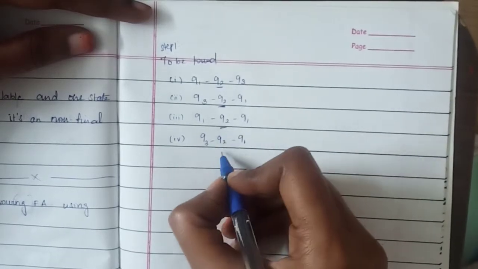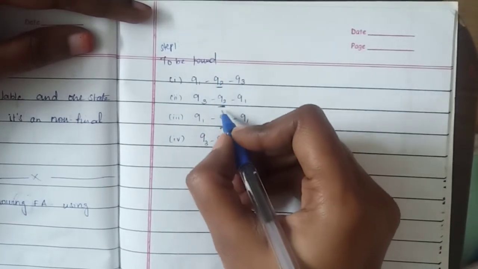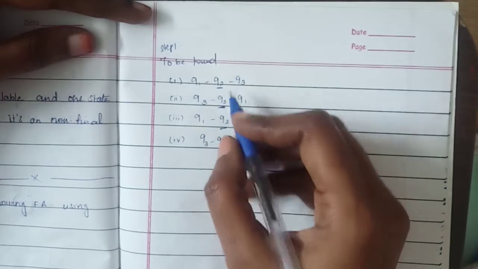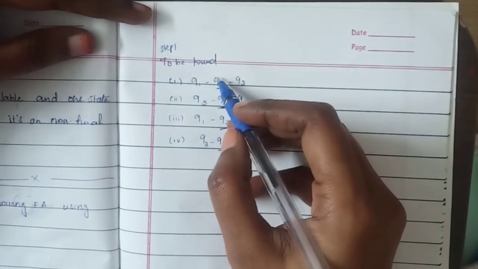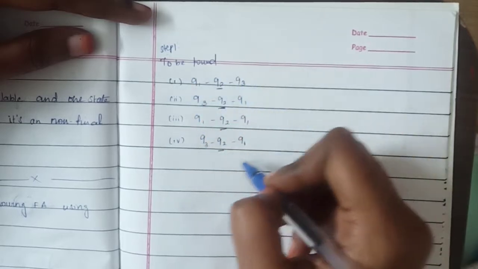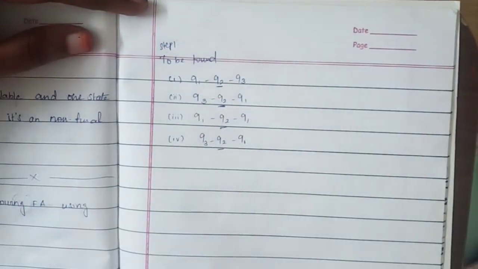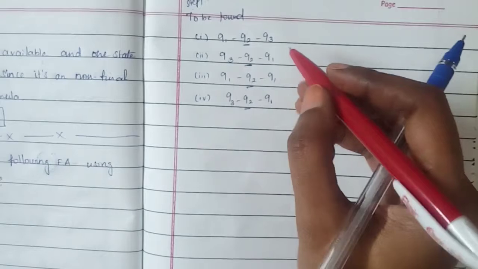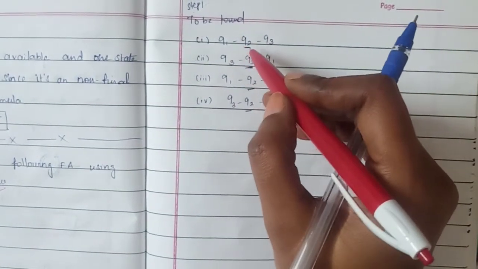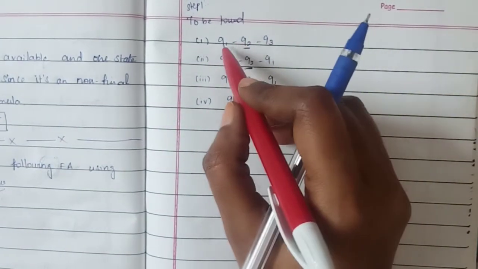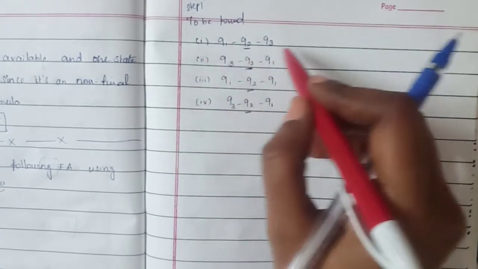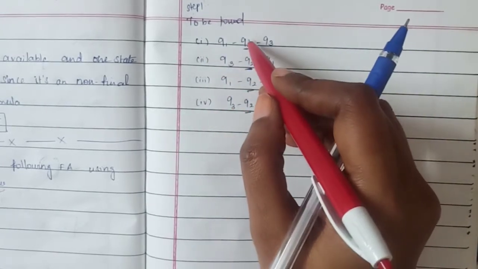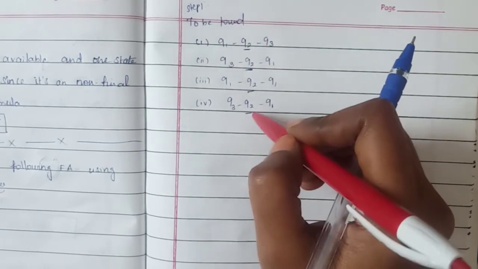You need to eliminate Q2 from this kind of transition, and you have to keep watching for these transitions until we completely eliminate Q2.